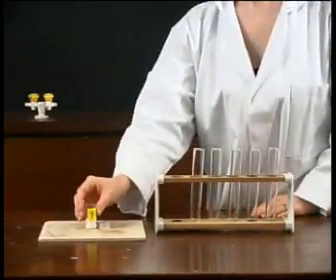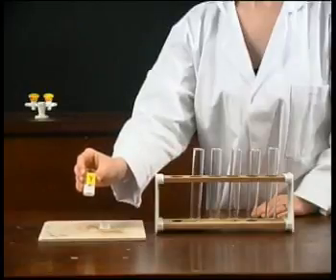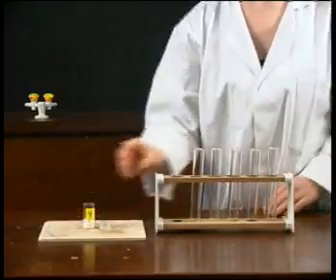Here is a white powder Y. Let's make it into a solution.